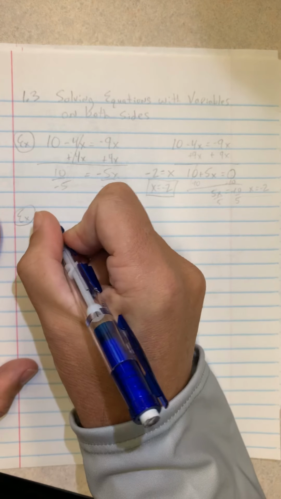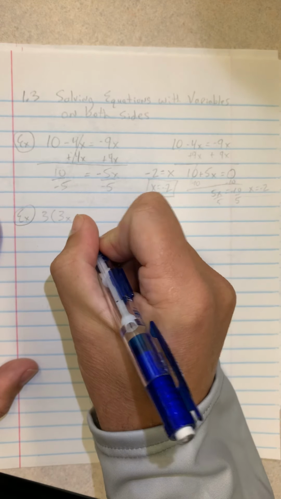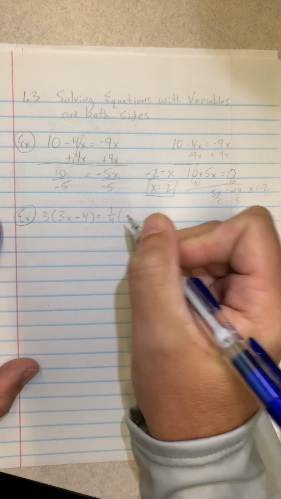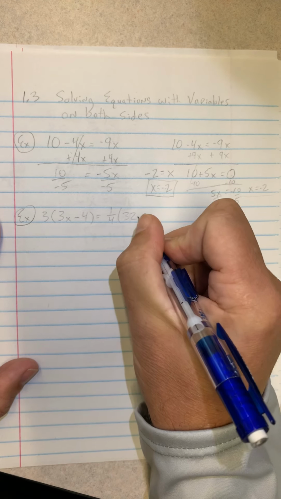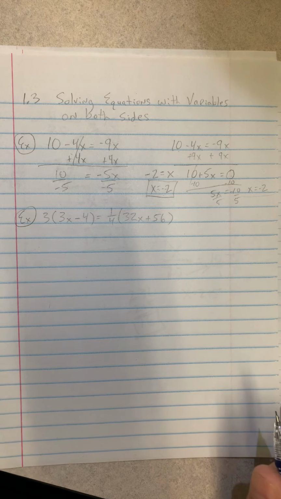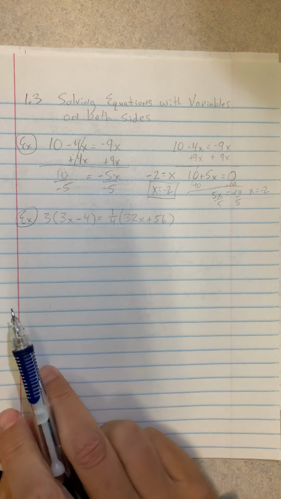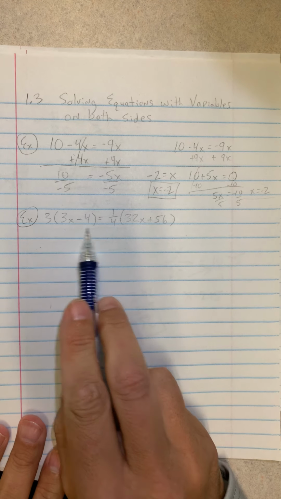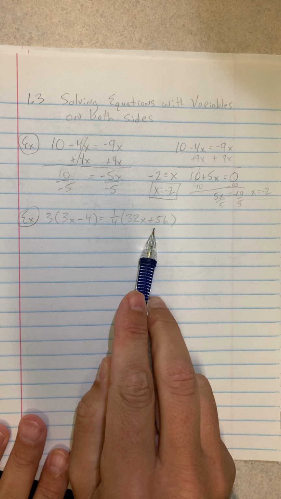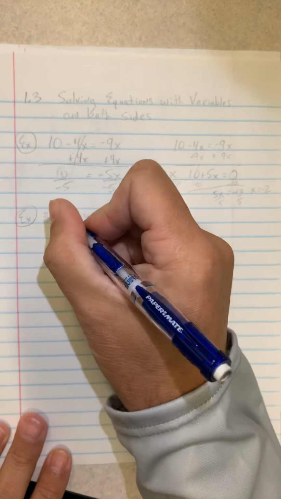You are going to run into problems that look like this. 3 times the quantity 3x subtract 4 is equal to 1/4 times 32x plus 56. Now, first thing that we looked at last time in 1.2 is I'm going to look to see if I can simplify on both sides of the equation first. And I certainly can simplify both of these. I can already see that I'm going to have to distribute on both sides, and I'm going to have variables on both sides. So there's a fair amount of steps that are going to be involved in this one.